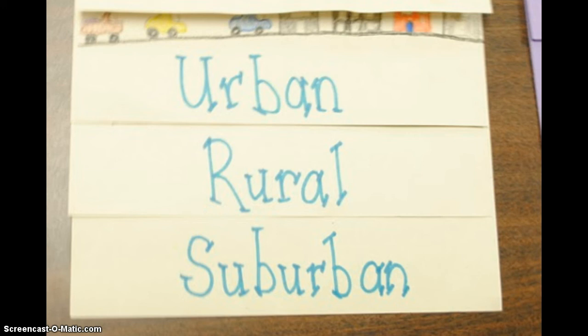Number 8, the people in my blank neighborhood go to the school in our neighborhood. A, urban, B, suburban, C, rural. Neighborhood is a very key word.